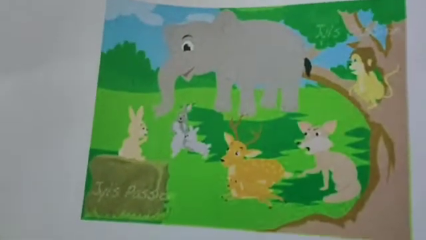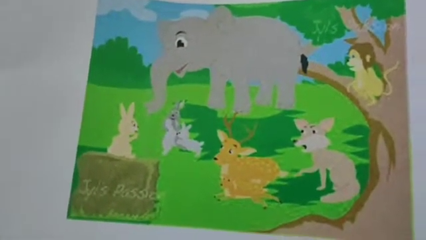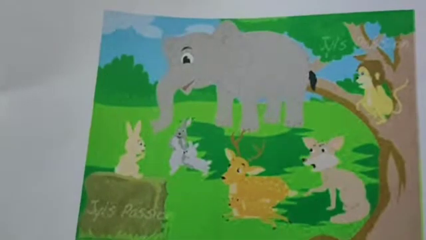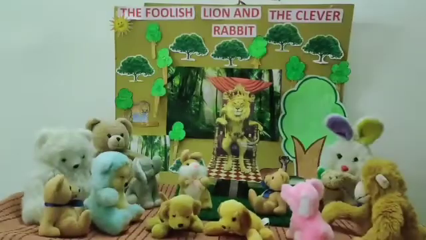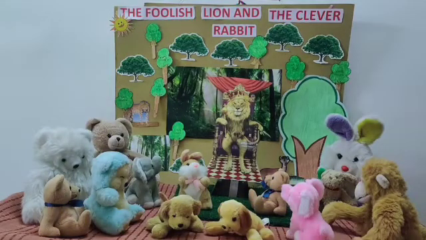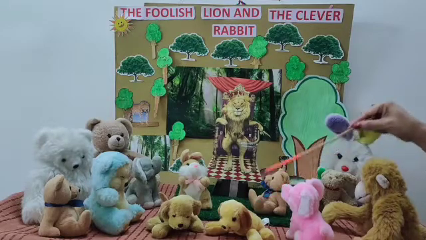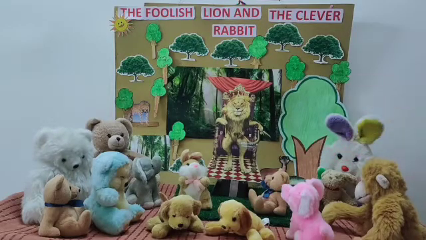So one of the animals said, "Why don't we talk to the lion and tell the lion that instead of coming out every day and hunting, one of us will go to his den and he could eat that animal." The other animals agreed. So one of the animals took courage and went to the lion's den and told the lion he had a good idea.